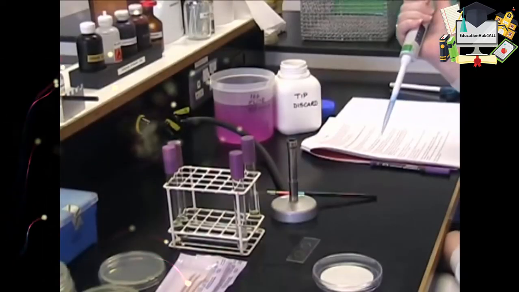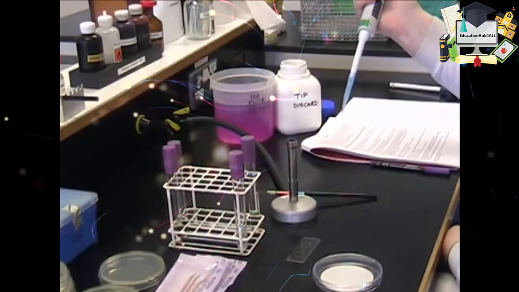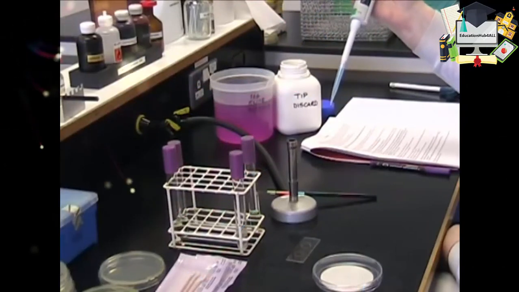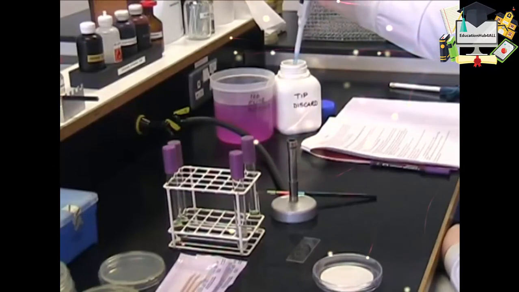It's extremely important to discard any contaminated materials that you might have used during your practical in the correct manner. For example, here we have a Gilson tip, which we've used for transferring liquid. We must make sure we place this in the tip discard pot provided.